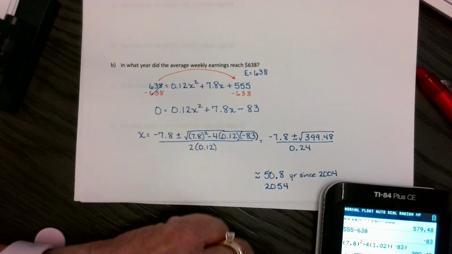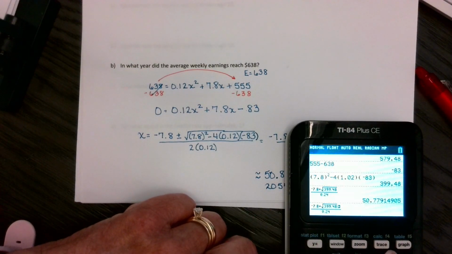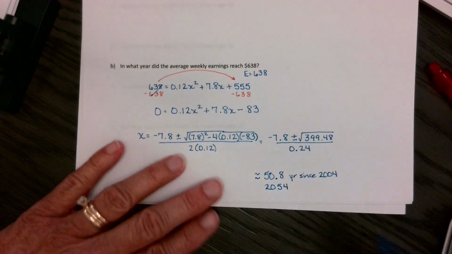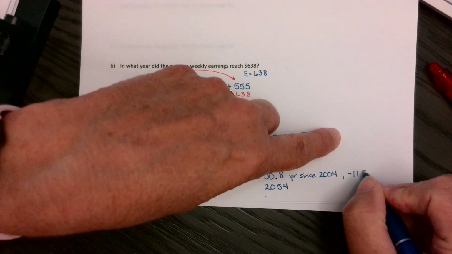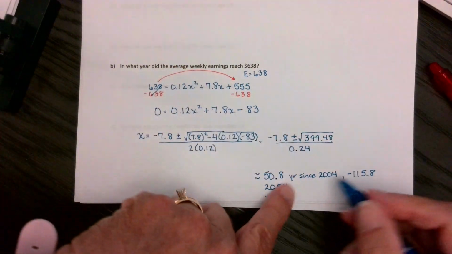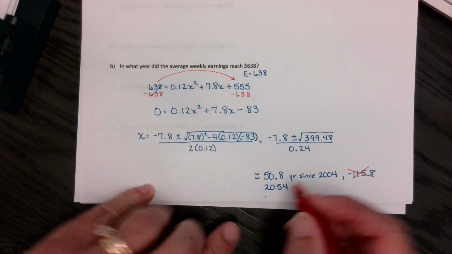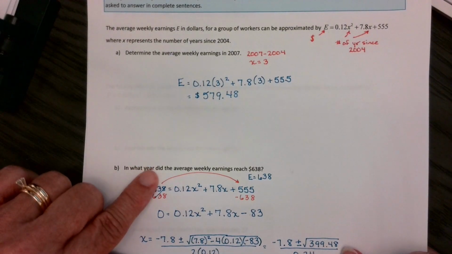Let's see what happens for the minus. So I'm going to bring this back up, and I'm going to change this plus sign just to a minus because I'm lazy. And that gives me negative. Well, that doesn't even make sense. My second year is negative 115.8 years since 2004. Time cannot be negative, so we throw that one out. So our answer here is this here because it says in what year. It doesn't say how many years after 2004. It says in what year. So our answer is 2054.